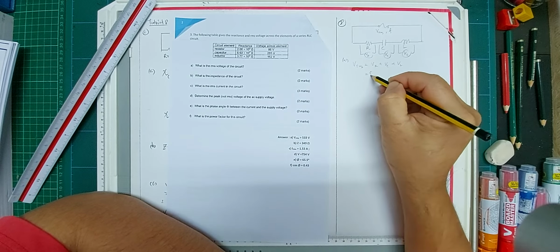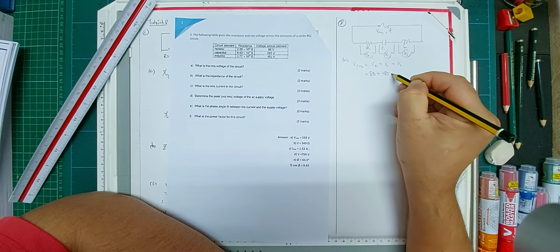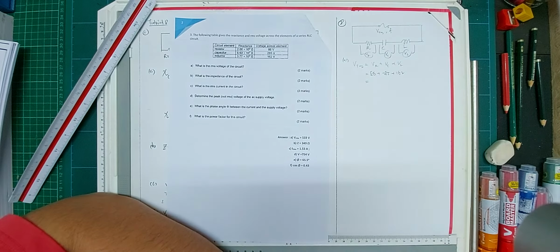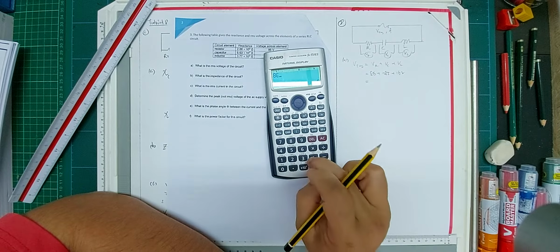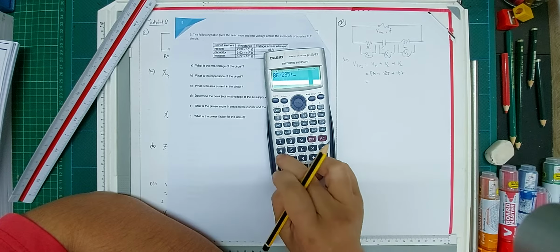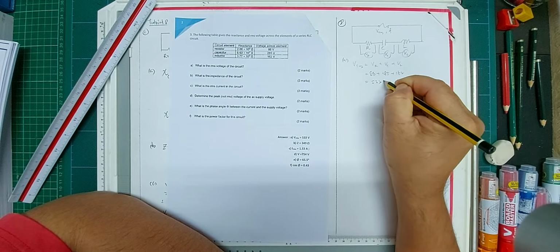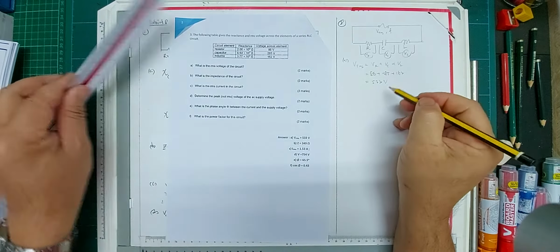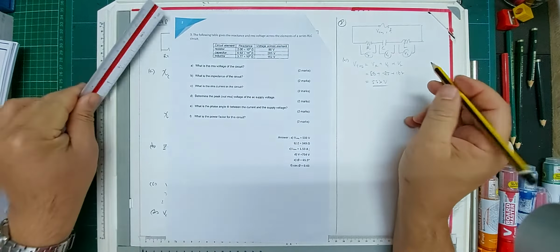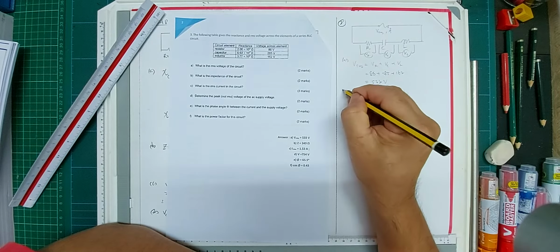So we have 86 plus 285 plus 162. Let's check. I have 533. Okay, 533 volt root mean square.